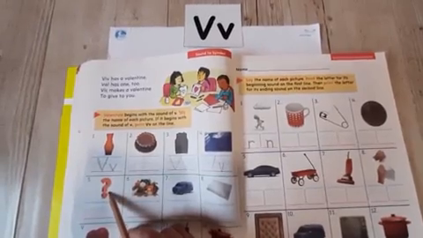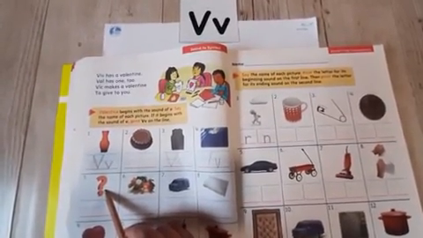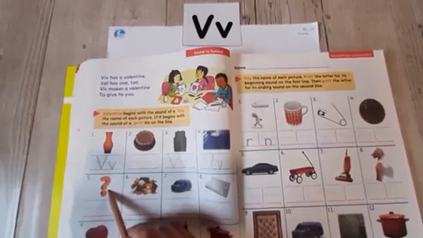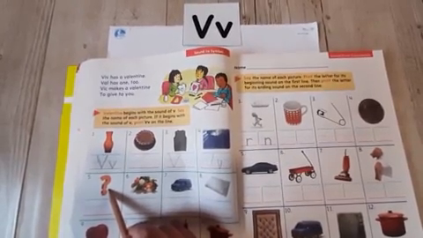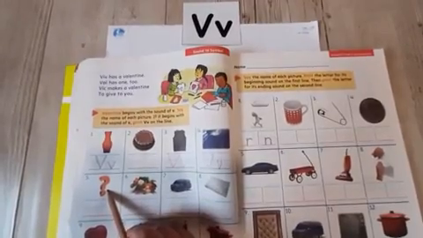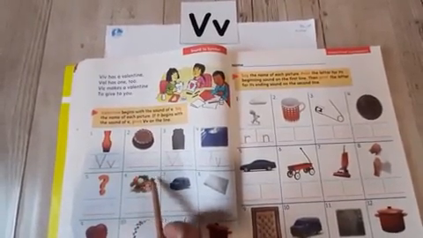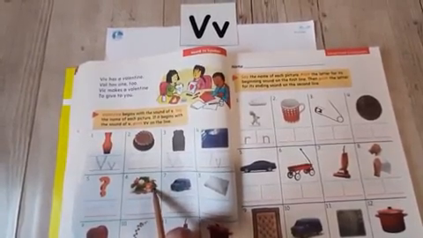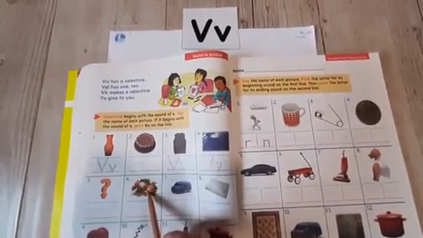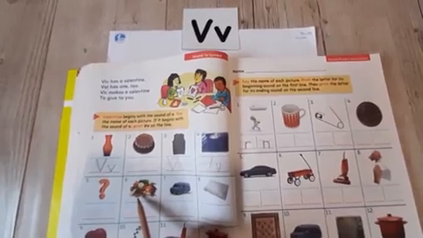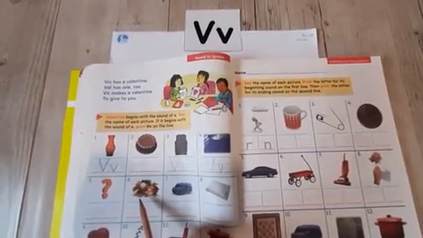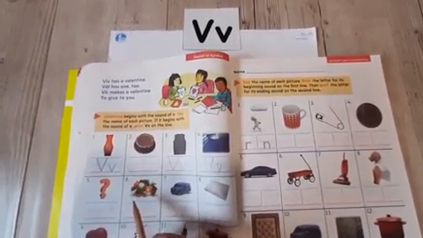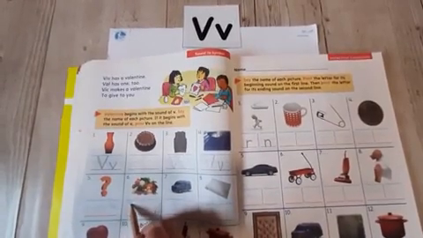What do we call this? This is a question mark. Question. Does it begin with the sound V? No, it doesn't. So we leave it out and we go to number 6. What do we call these? As you can see, there are cucumbers, there are peppers, mushrooms. What do we call all these? Excellent. These are vegetables. Vegetables. Does it begin with the sound V? Yes, it does. So we write V for it.